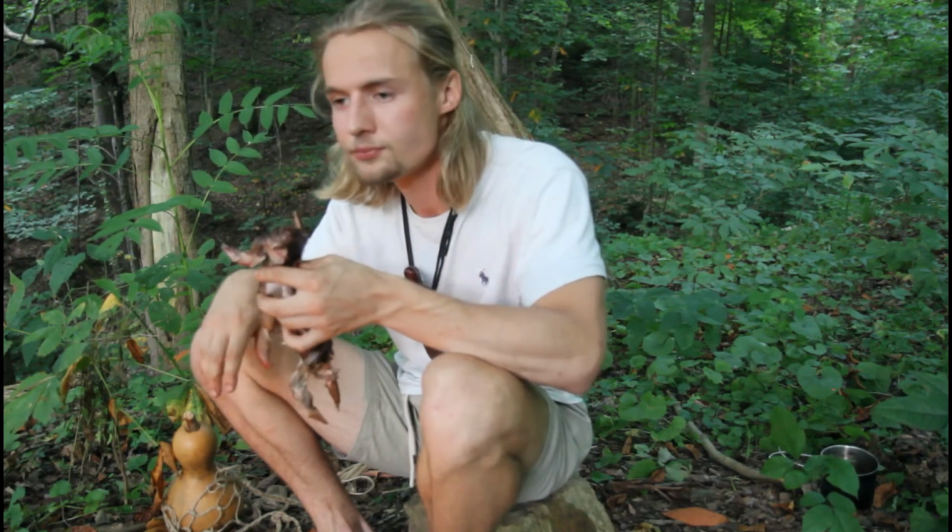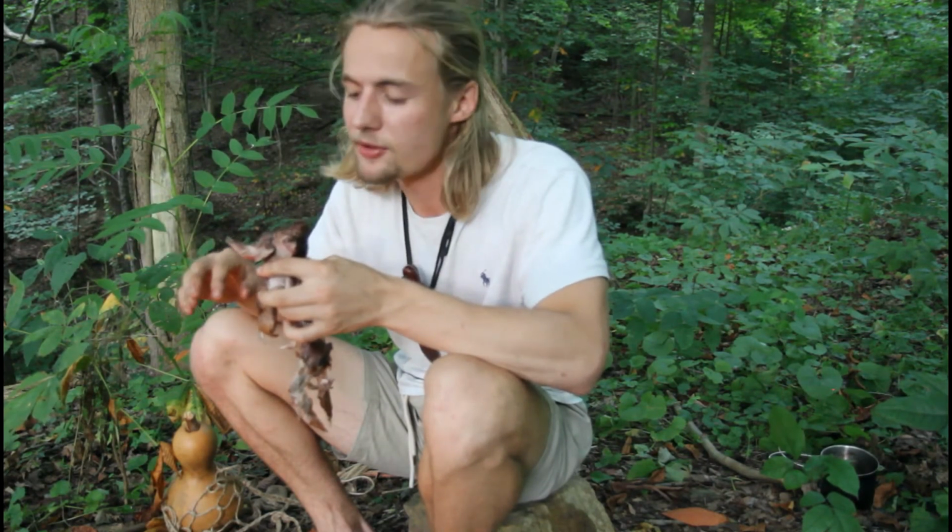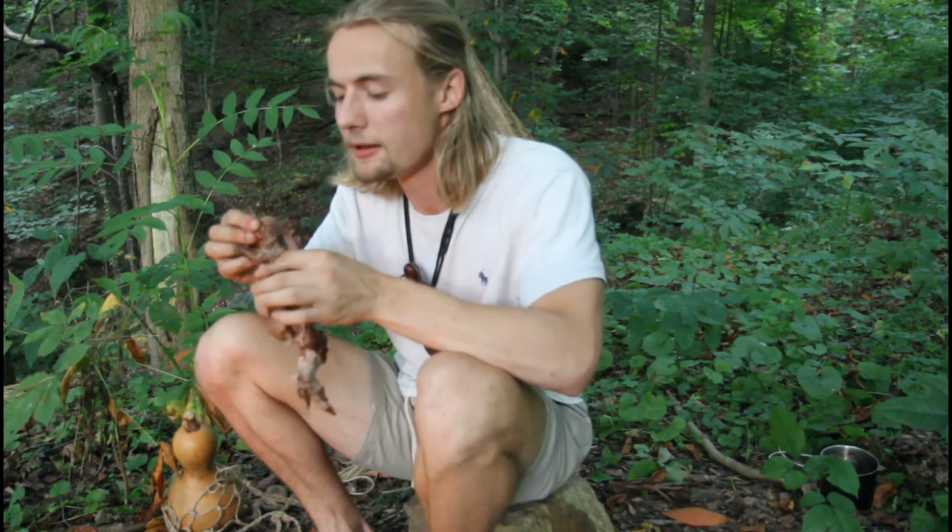Man, this is probably the oiliest, juiciest squirrel I have ever had. I don't know what it is about this squirrel, but it is... I mean, I've had a lot of squirrels in my day, but this is, for some reason, really hitting the spot. I mean, this is genuinely great.